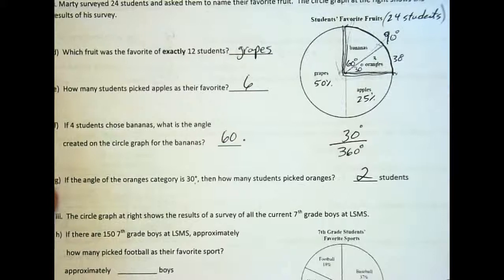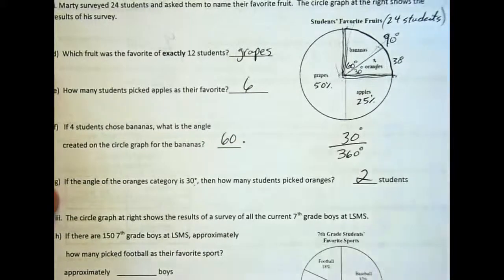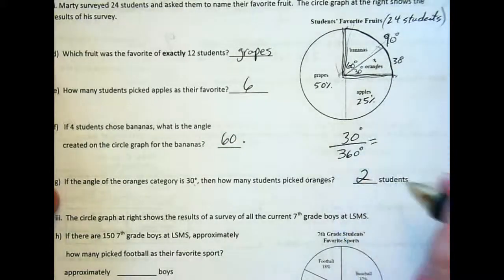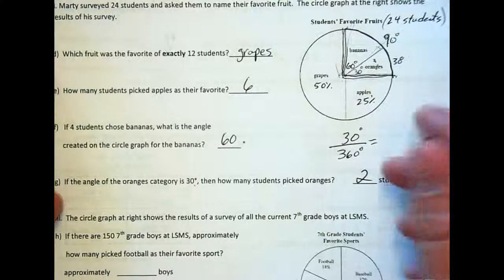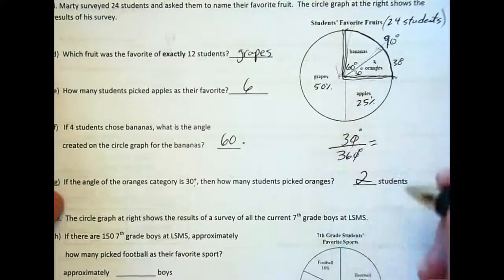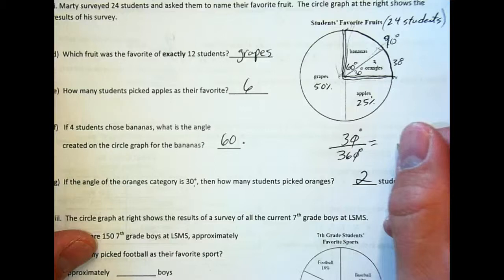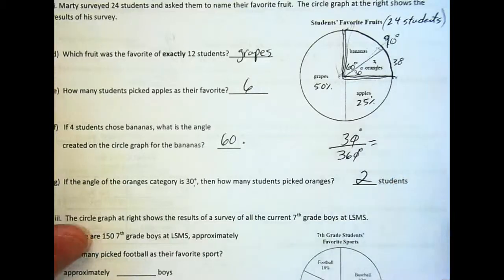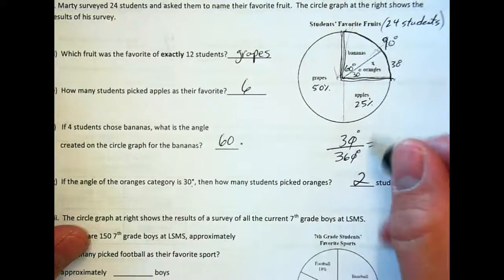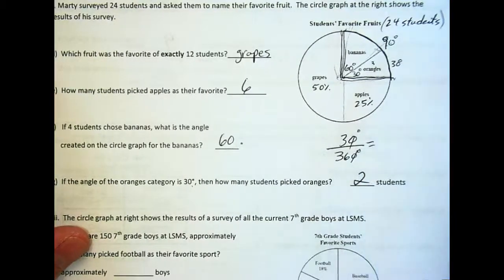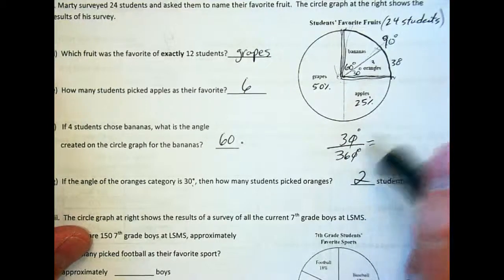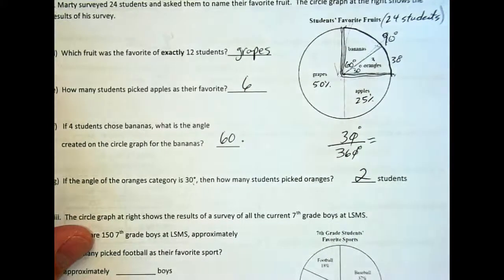Then I multiplied that by 24 and got 2 over 24. Okay, that's a way we could do it.